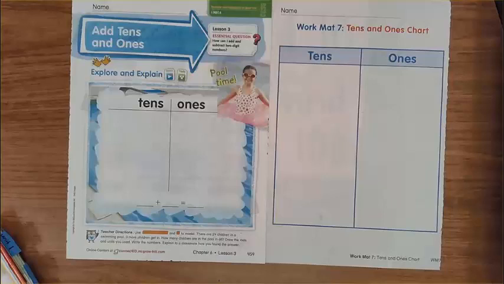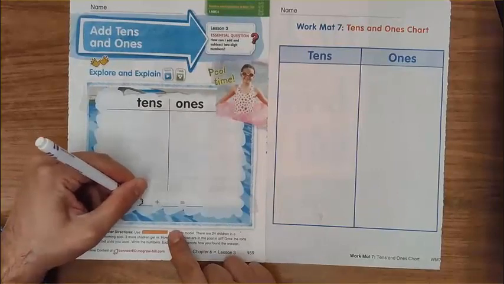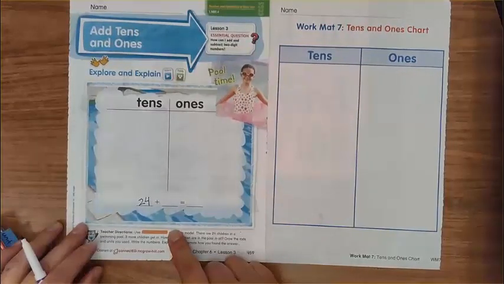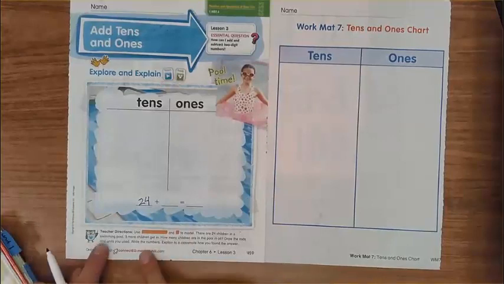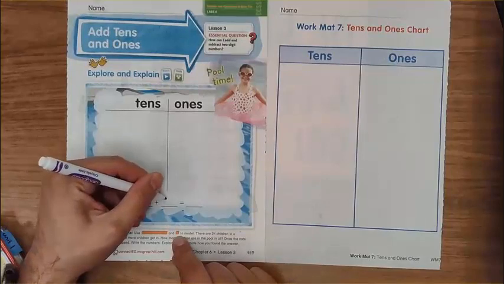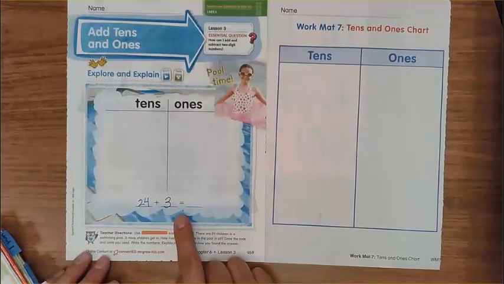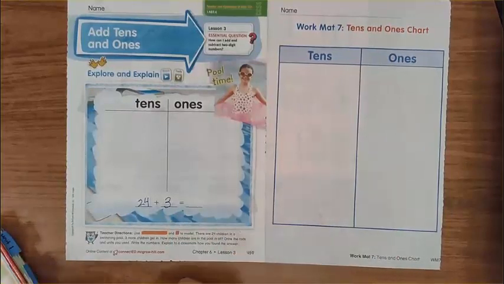Okay, so now let's think about that again. If there are 24 children in a swimming pool, so what would that look like? Well, I know that that is 24. So I'm going to write 24 right there. And then it says 3 more children get in. So we're going to add 3, so plus 3. So now I have 24 plus 3. How would I solve that?